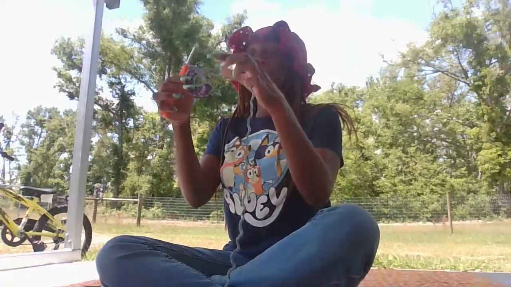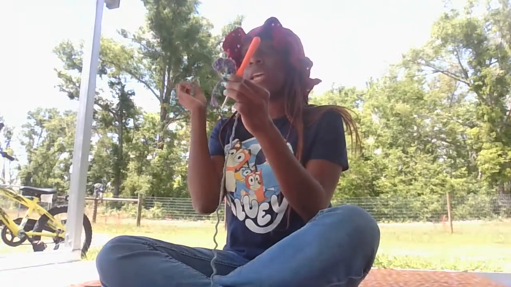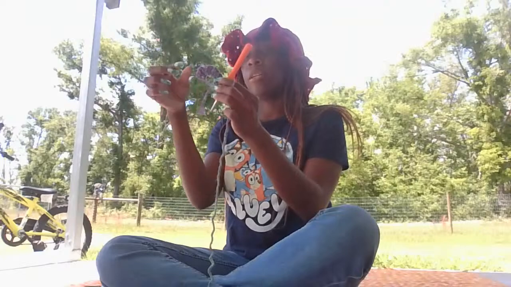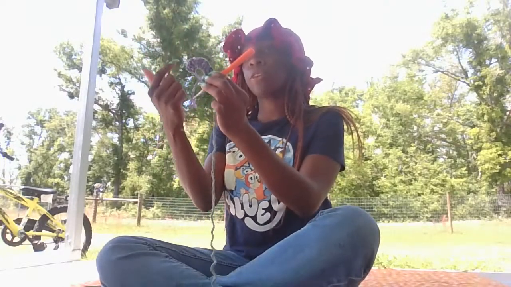So you start with the magic circle. Once you have your magic circle, you chain up 3. And then after you chain up 3, you do 2 double crochets and a chain 1. And that forms your first cluster.